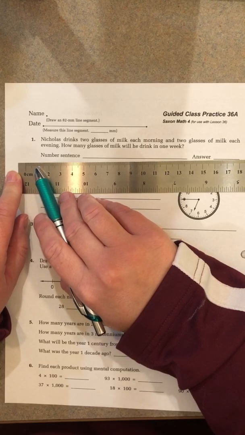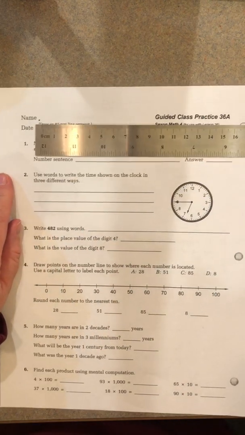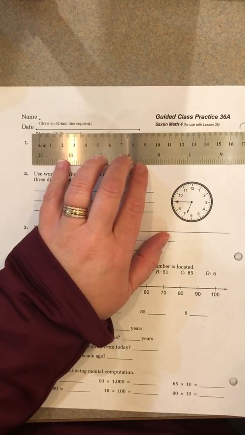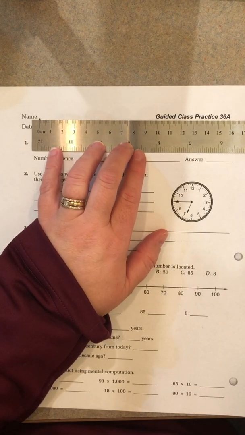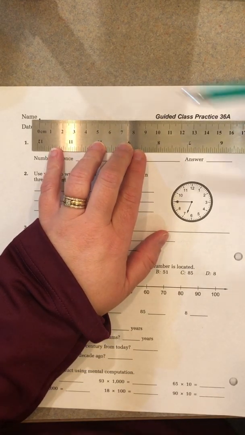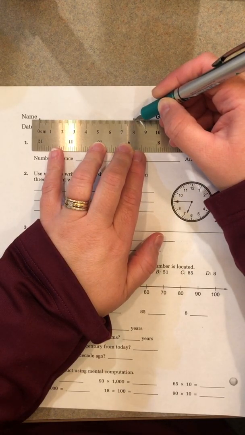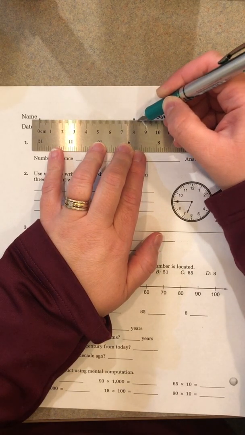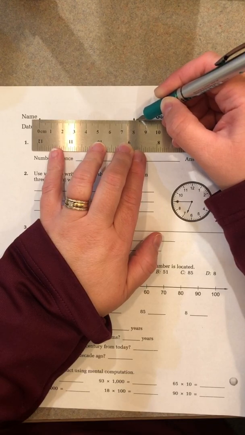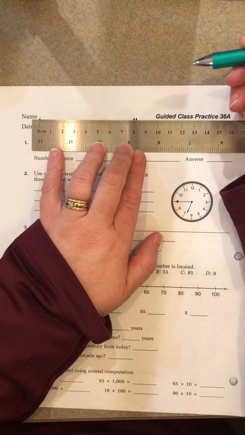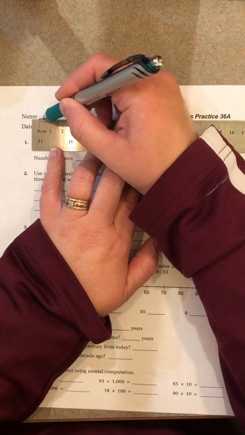There's 10 of them in every centimeter. So if we're going 82 millimeters, then 8 centimeters is going to be 80 millimeters, and then we need to go another 2 little millimeters. And we're going to connect.